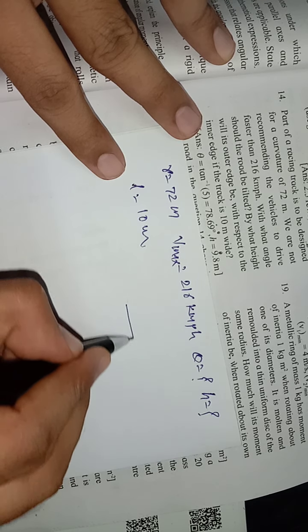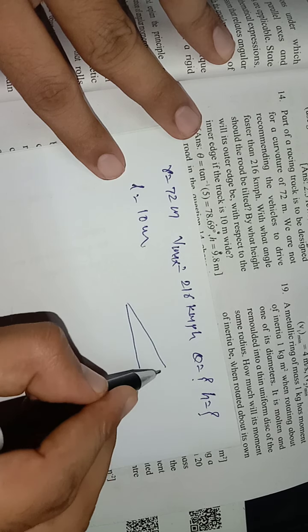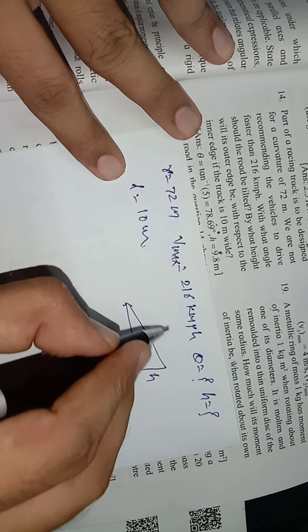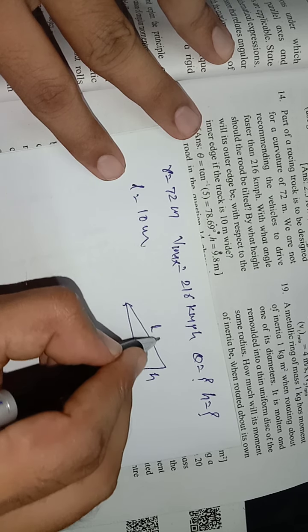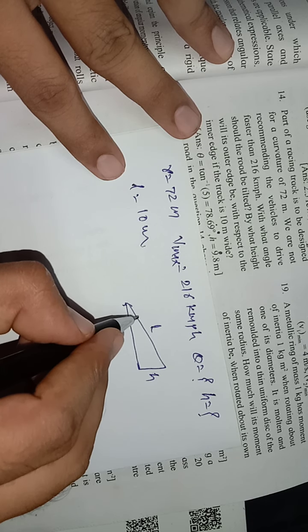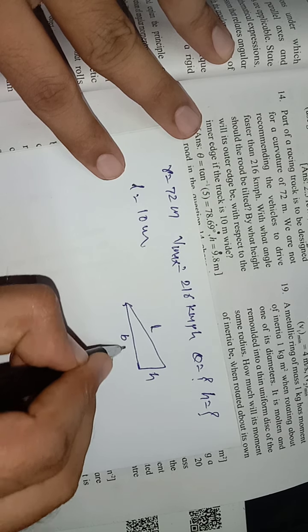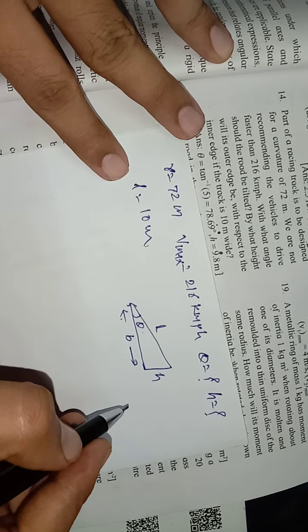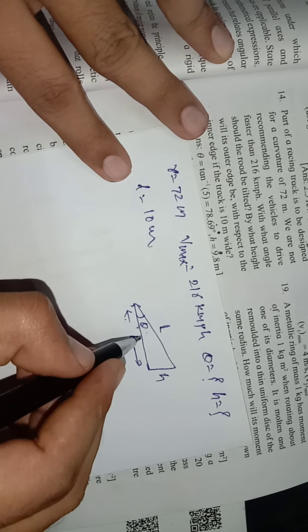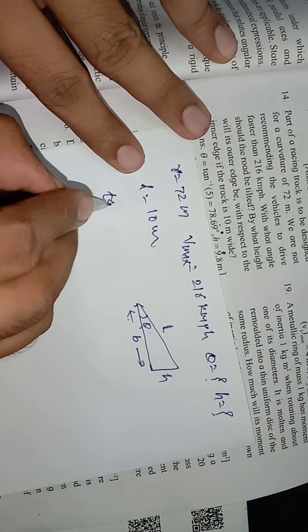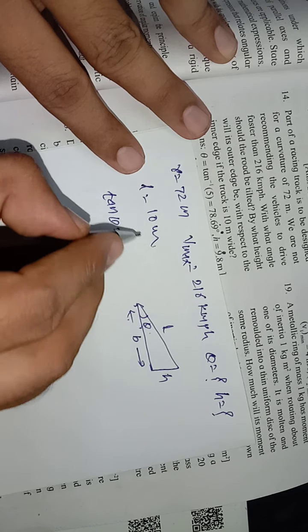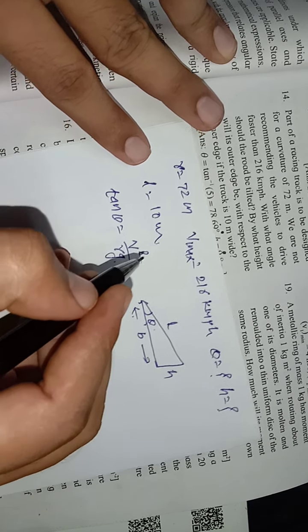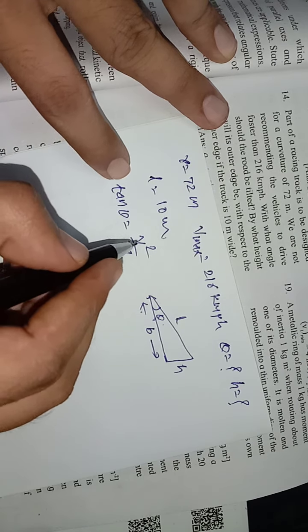Okay, so suppose this is the track, this is height h, and this is equal to 10 meter, that is L is equal to 10 meter, that is given. Then this is B and this angle is theta. So we have to calculate theta first. So tan theta is equal to, we already know the formula, tan theta is equal to v square upon rg. So first calculate tan theta, then we go for theta.